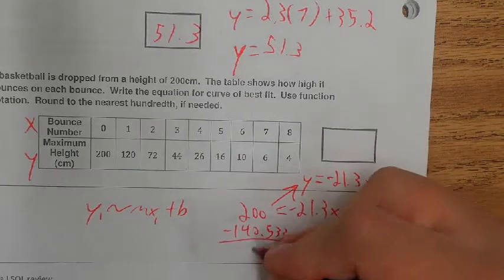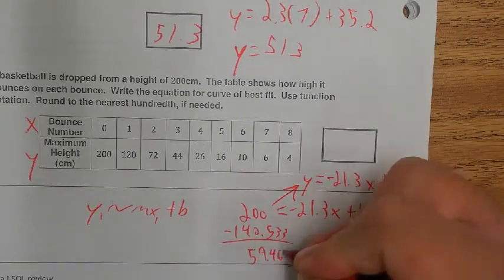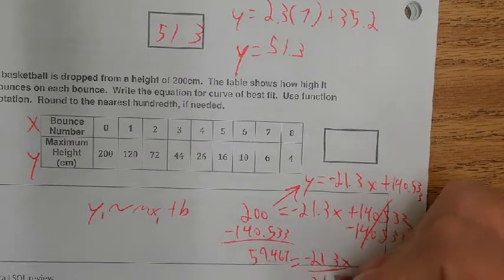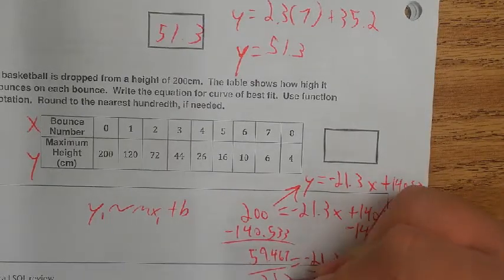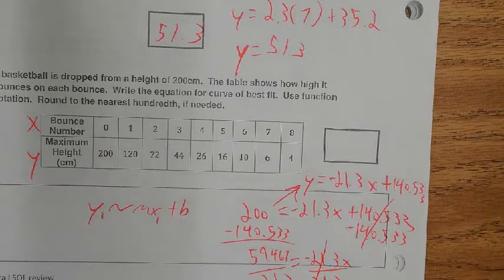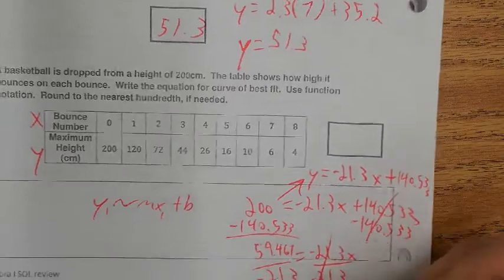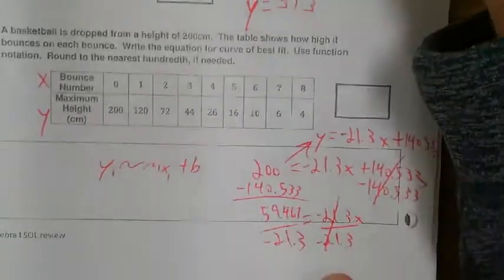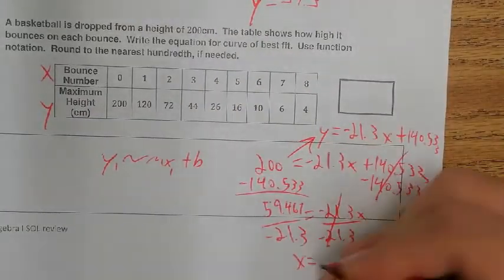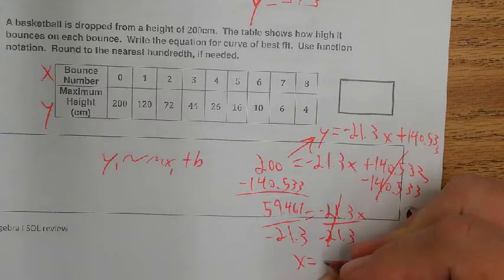Okay, you do that, you get 59.467, divide by negative 21.3. And you get x equals negative 2.8.